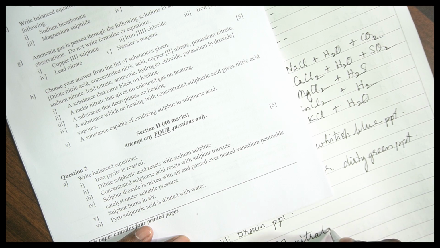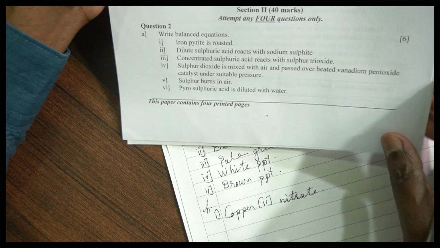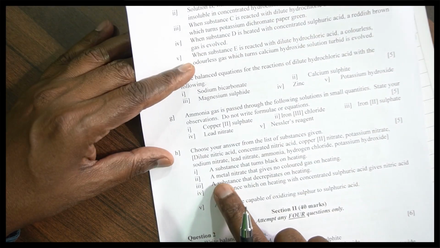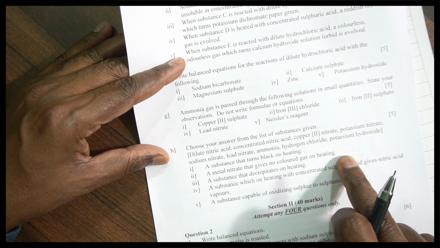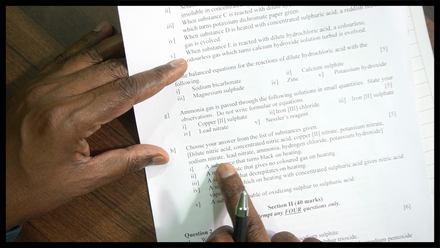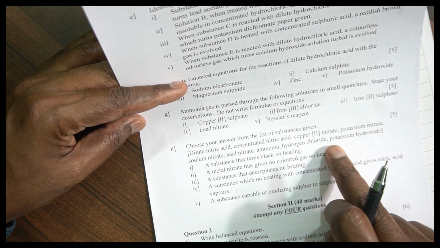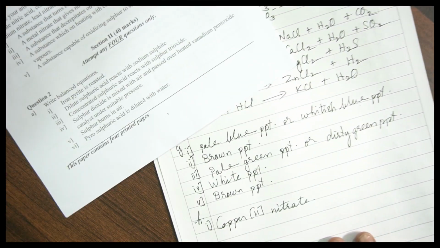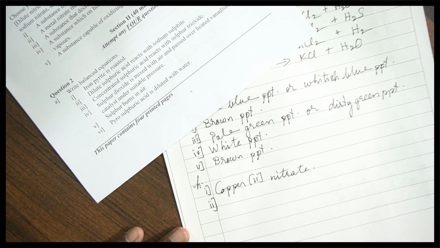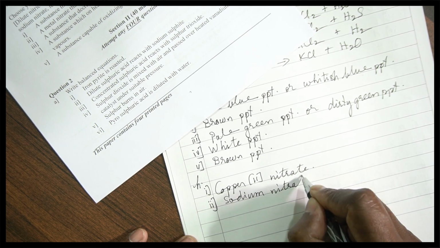Don't make your own answers. Choose the answer from the given list. Whatever is given there, right? Don't change it into a formula or modify it. Never do that. Always use the options given there. Okay. Then the second part says, a metal nitrate that gives no colored gas on heating. Which metal nitrate on heating gives no colored gas? Out of this, sodium nitrate or potassium nitrate. Any one of them can be used here. Both of them will give oxygen gas, so no colored gas. So the second answer, you may write sodium nitrate or you may write potassium nitrate.